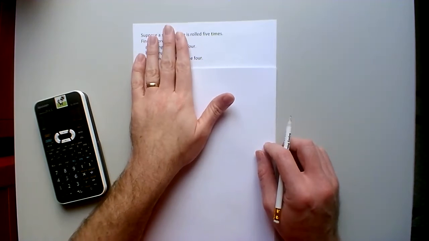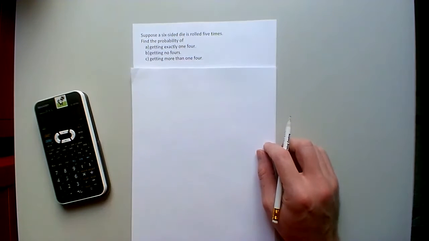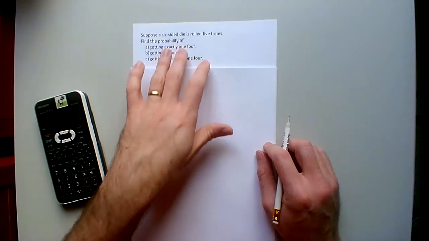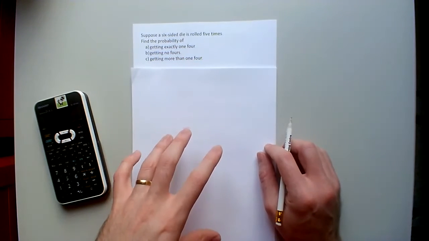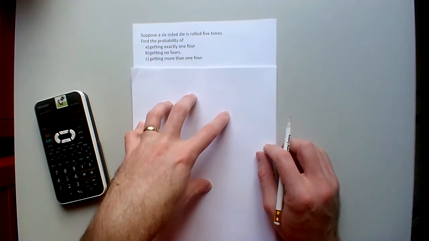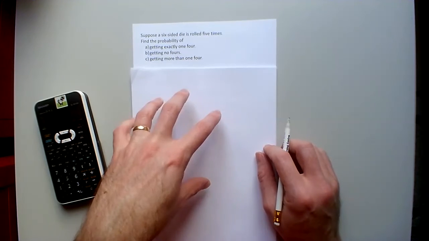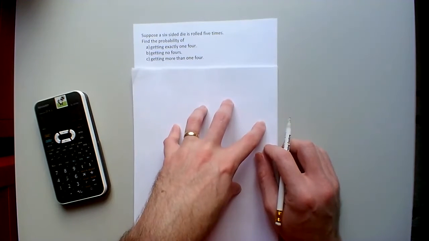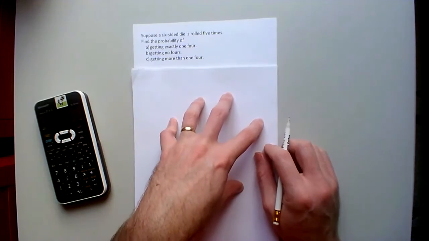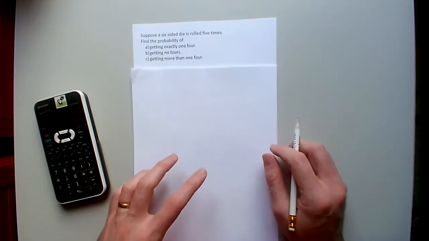Well, a six-sided die would create an experiment. I do it 5 times, so that's 5 experiments in a row. And all of these are about how many 4s I get. So if I define success as getting a 4, then what I've done is the same experiment multiple times where I've counted how many successes there are. So that makes it a binomial random variable.